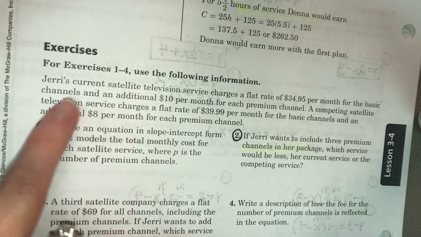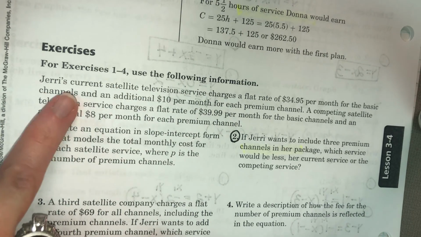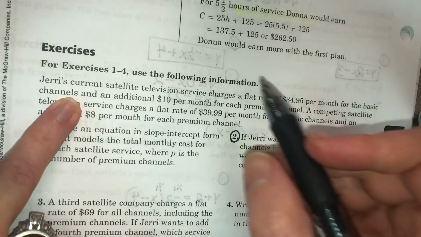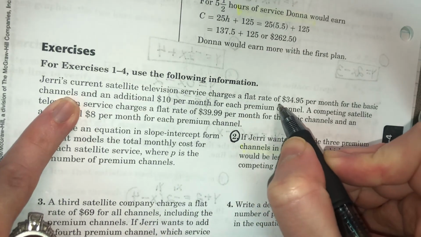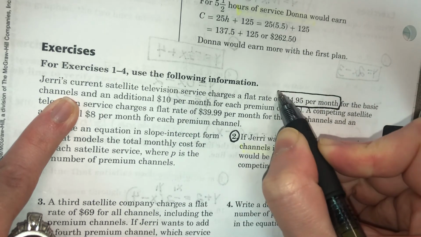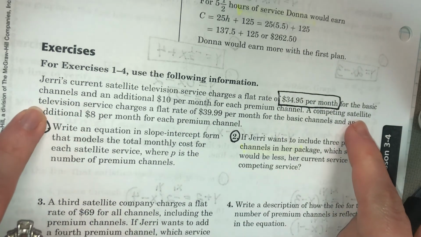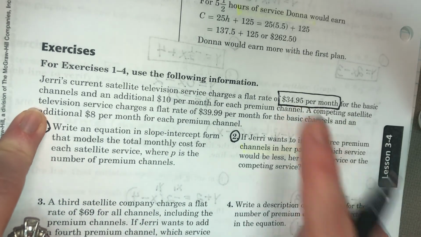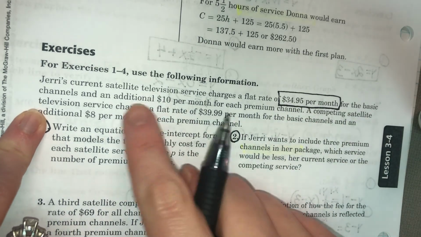Use the following information. Jerry's current satellite television service charges a flat rate of $34.95 per month for the basic channels. So just to get the basic channels, you have to pay that amount, okay?